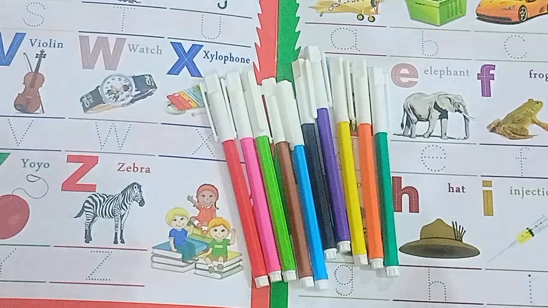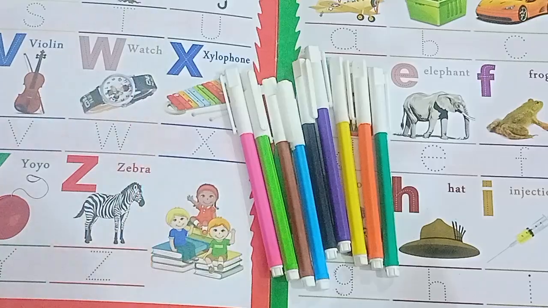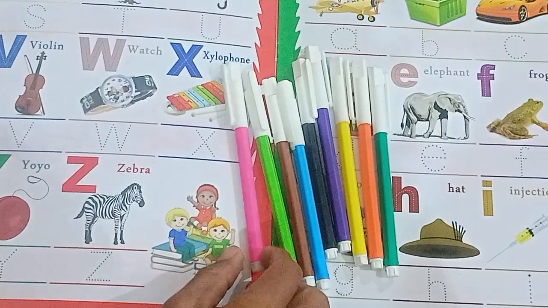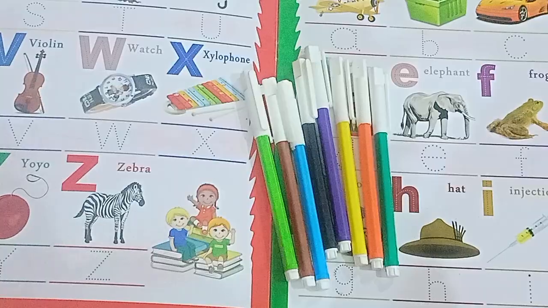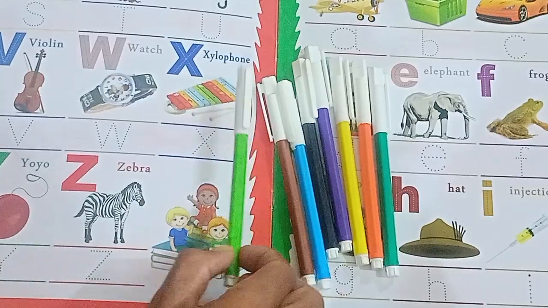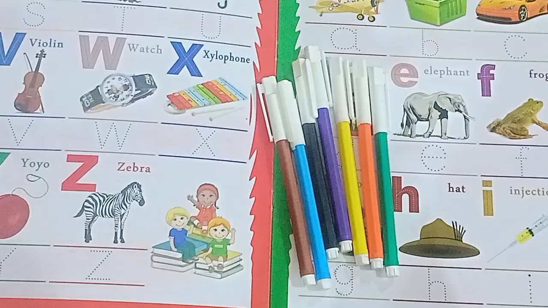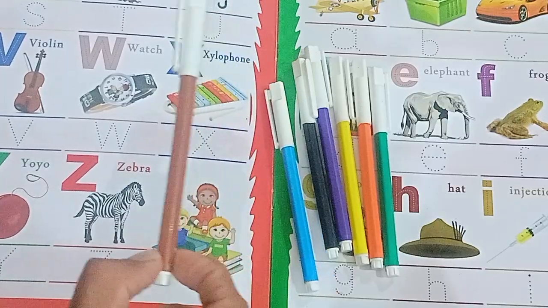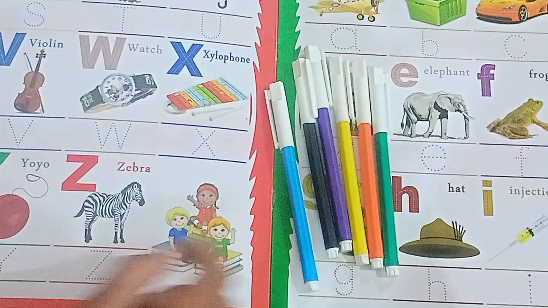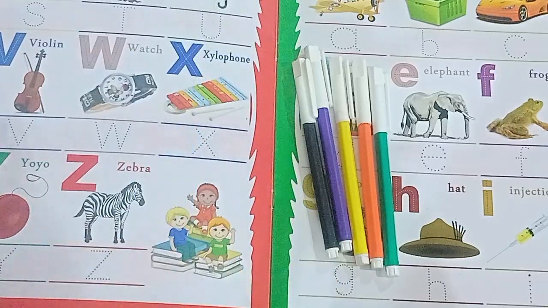Color's name? Red color, pink color, green color, brown color, blue color.